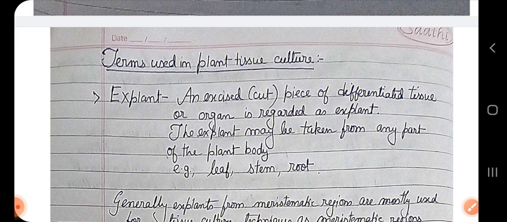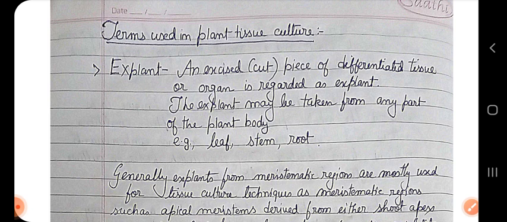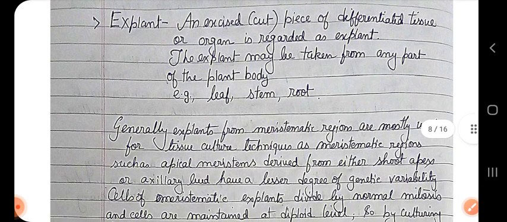You can take explant as leaf, as stem, as root, but some things have to be noted while choosing the explant. Like, for example, when we are choosing the explant, you have to note carefully that it should have actively dividing cells. That means we should take explant from the meristematic regions. In your junior classes, you have learned about the meristematic tissues. They are of three types: apical meristem, lateral meristem, intercalary meristem, right?